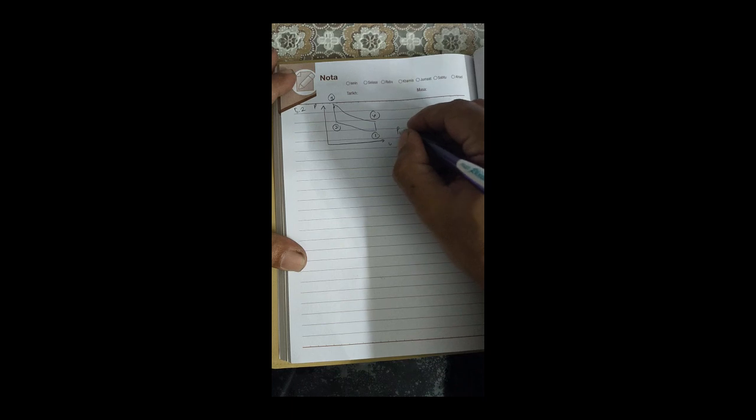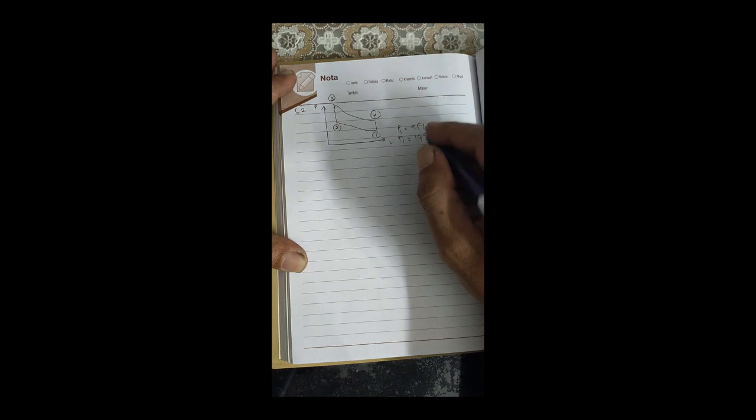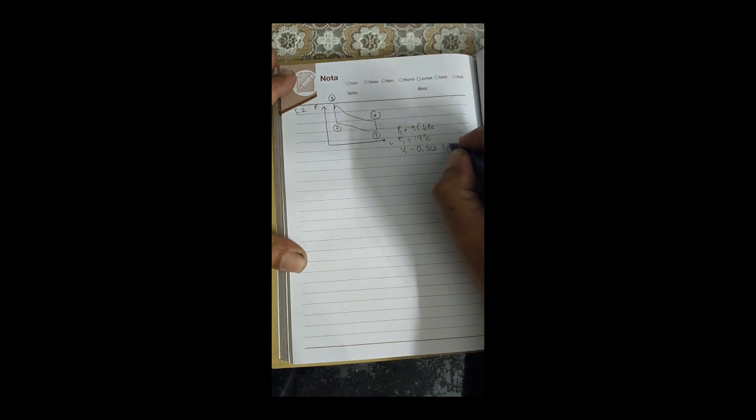Given P1 is 95 kPa, T1 is 17 degrees Celsius, and V1 is 0.312 liter.